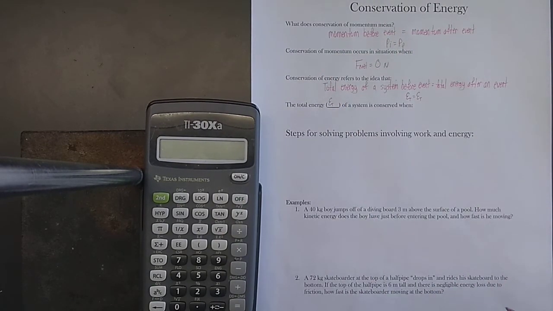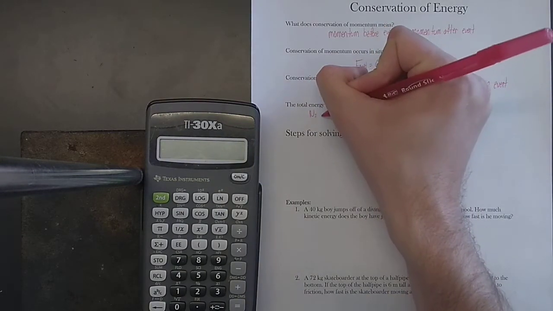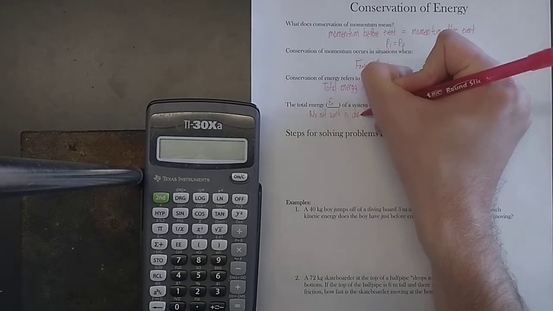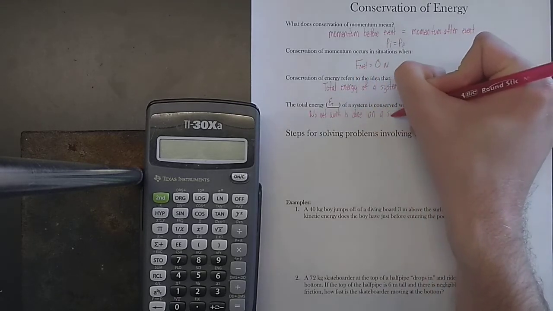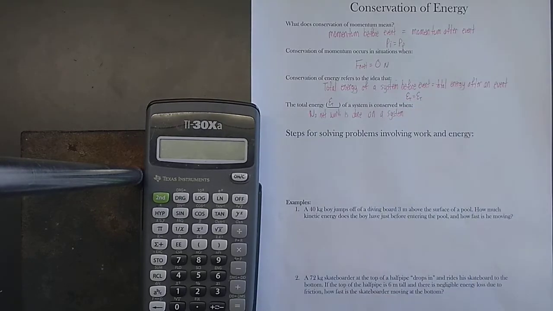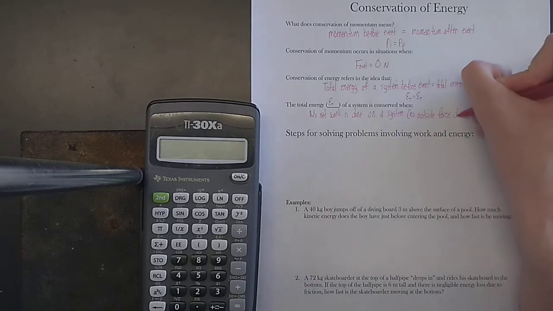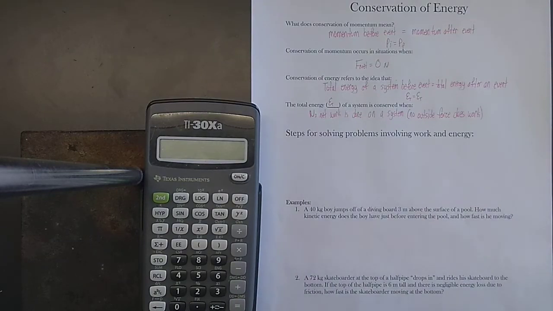So, when is the total energy of a system conserved? Okay, total energy is E_T. It is conserved when no net work is done on a system. We know that work is the change in energy for some system. So if you don't want to change the energy, no work can be done. In other words, no outside force does work. Remember that work is done by forces. So if no outside force does work, then the total energy can't change, and therefore it's conserved.